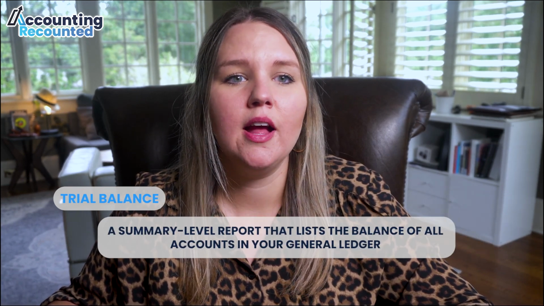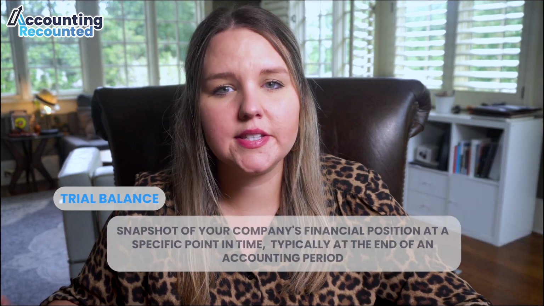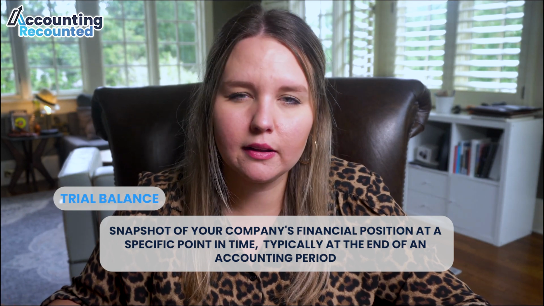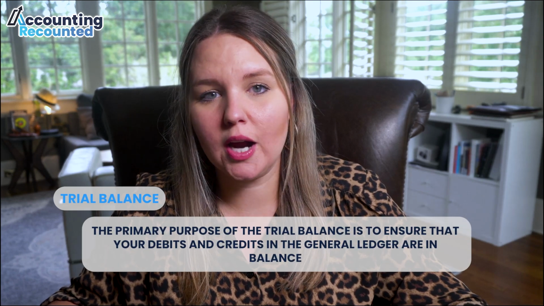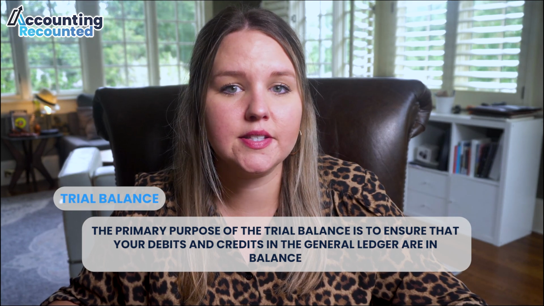Now, let's talk about the trial balance. This is something that I haven't covered in previous episodes, so let's talk about what it is. The trial balance is a summary level report that lists the balance of all accounts in your general ledger. It's a snapshot of your company's financial position at a specific point in time, typically at the end of an accounting period. The primary purpose of the trial balance is to ensure that your debits and credits in the general ledger are in balance. In other words, it helps you verify the accuracy of your accounting records.